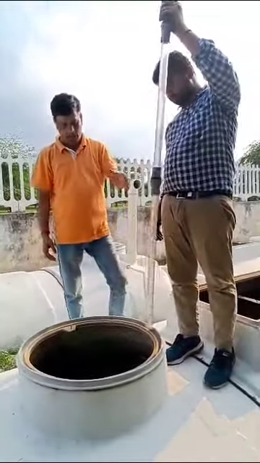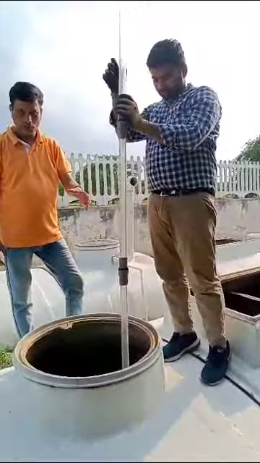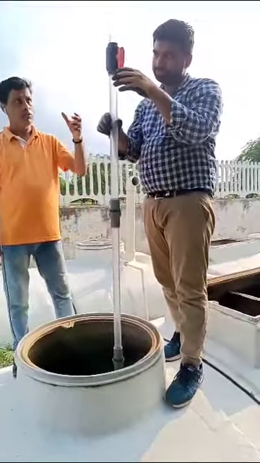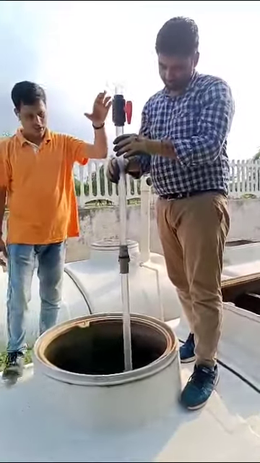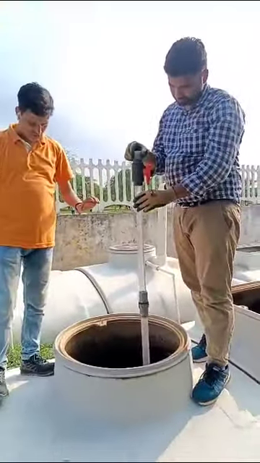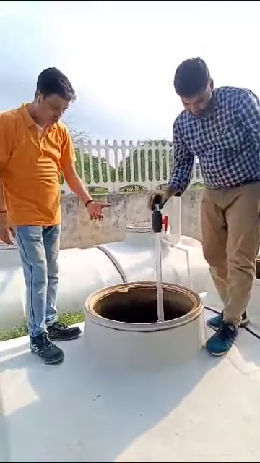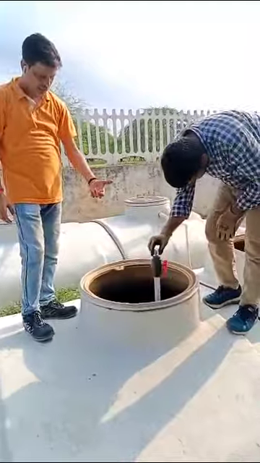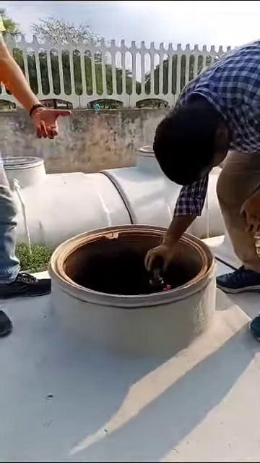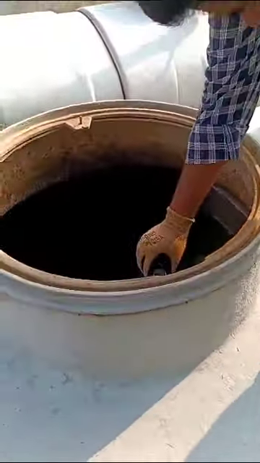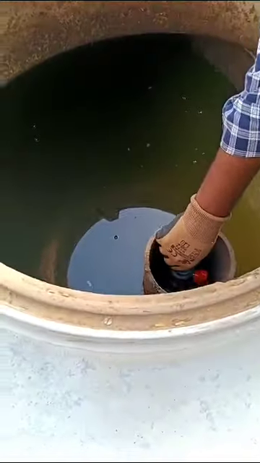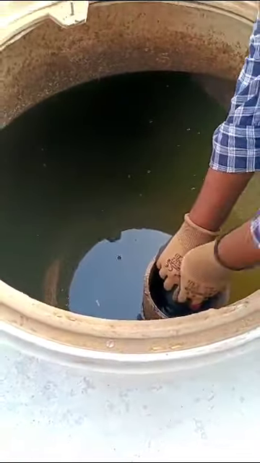So now we are putting this sludge checker inside this anaerobic chamber slowly. The valve is in open condition, you can see over here. Just slowly we are lowering it down. Slowly touch it to the bottom. Finally it has touched the bottom, and now we have to close the valve.